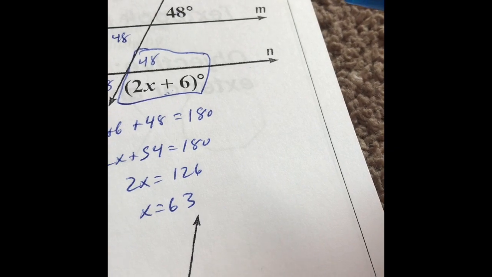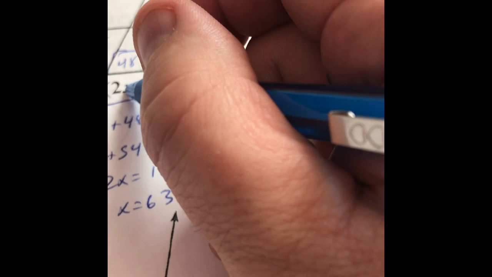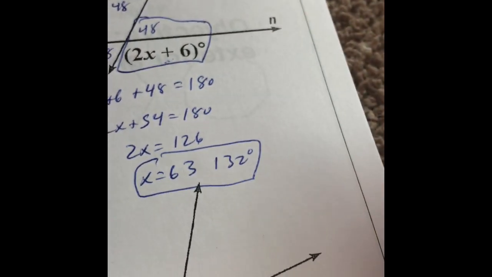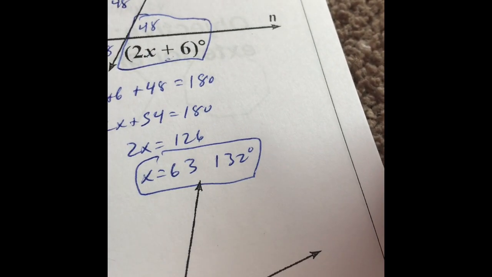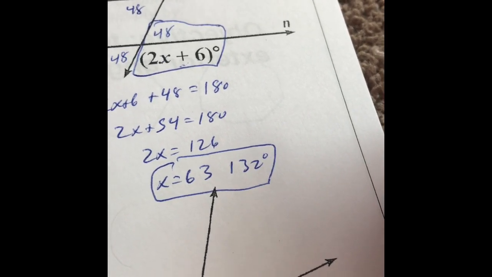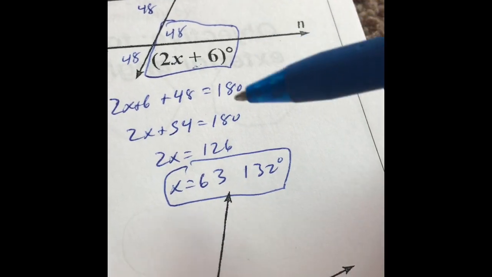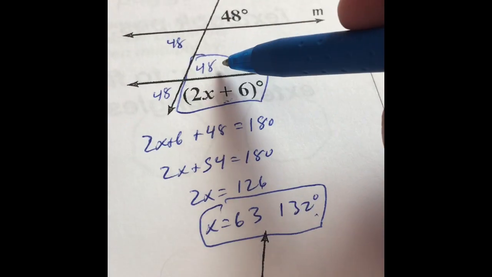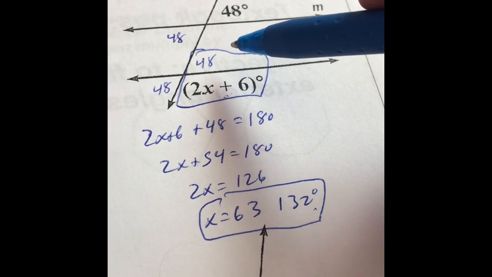Subtract 54 and divide by 2. X is 63. And when you plug 63 back in, 2 times 63 is 126. 126 and 6 is 132 degrees. So that is what your answer is going to look like. X equals 63, and the missing angle is 132 degrees, which makes sense because 132 and 48 add up to 180. Do the last one, please.